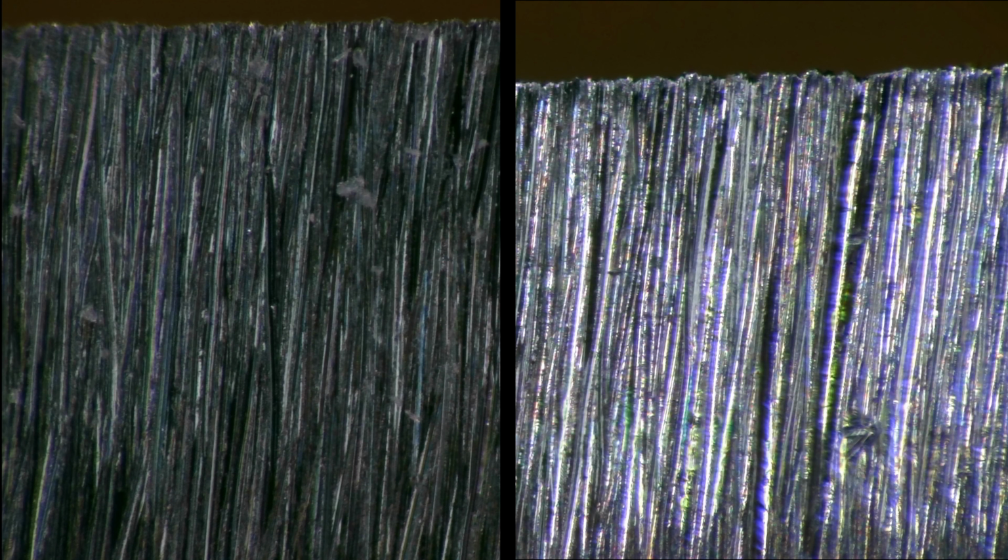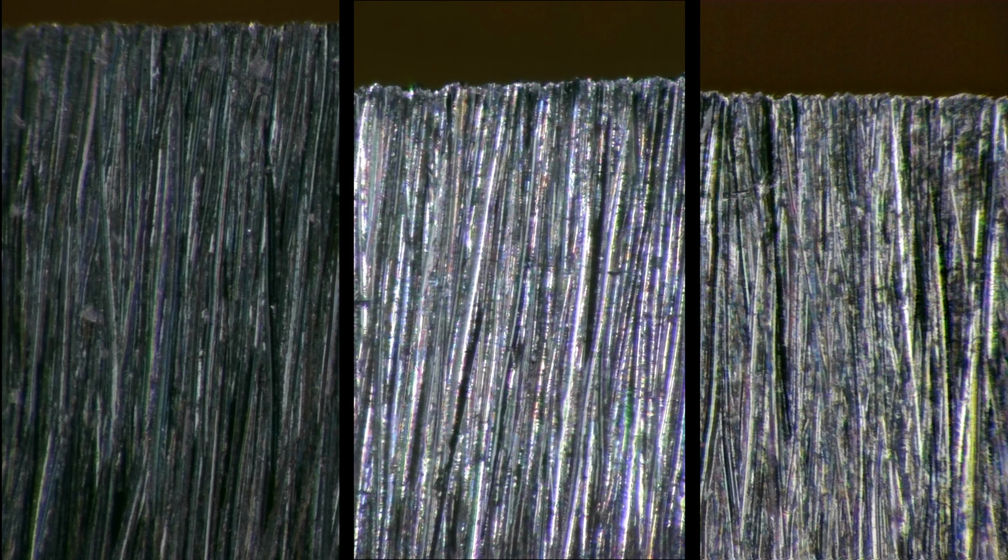So, of course, one image could be a fluke. So, I measured three edges. Edge 1 and 3 are two sides of the same sharpening, and edge 2 is a completely separate session.